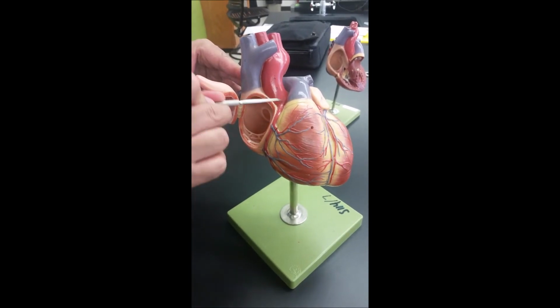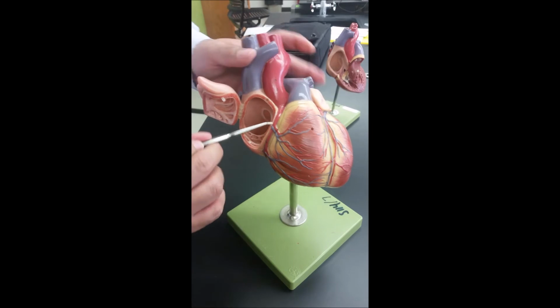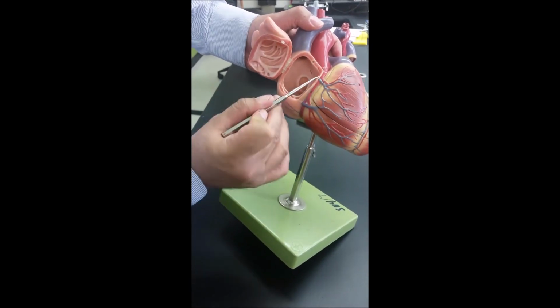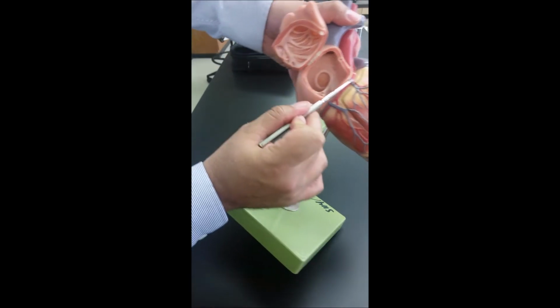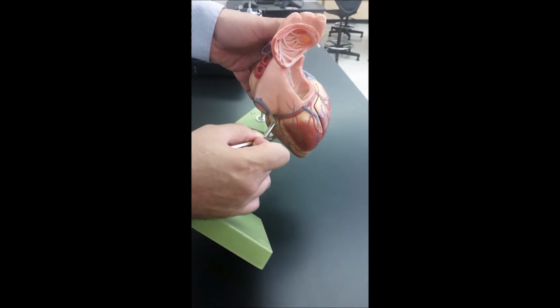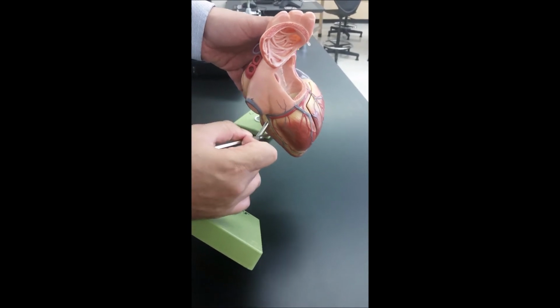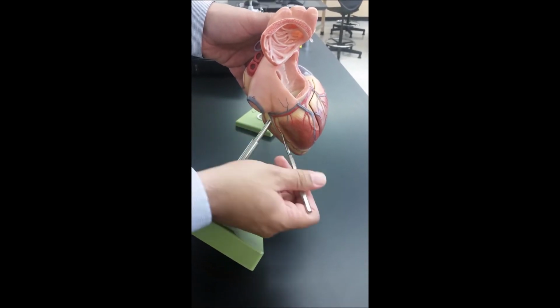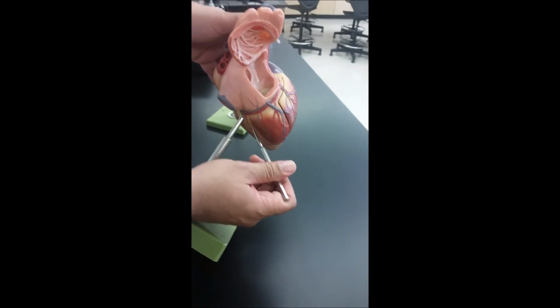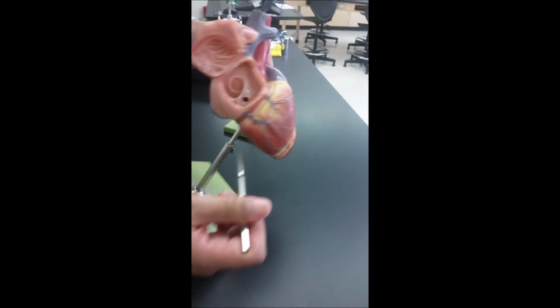This is the RCA, or right coronary artery, and it will give off this branch here. This is called the marginal artery, and then it will continue. If you follow, it will go to the back here to the posterior interventricular fossa, or the posterior interventricular area, and this will be the posterior interventricular artery.